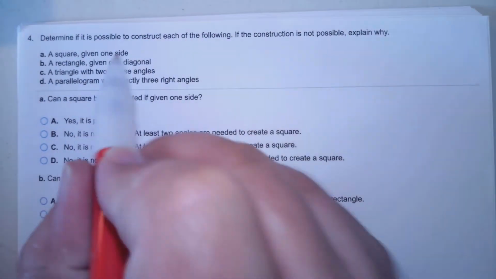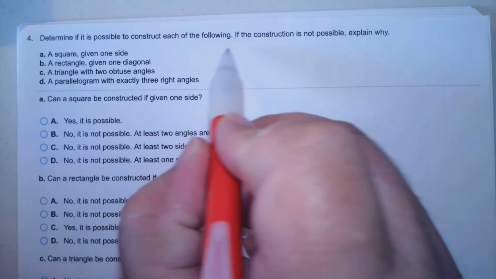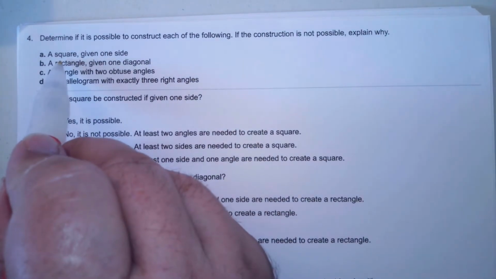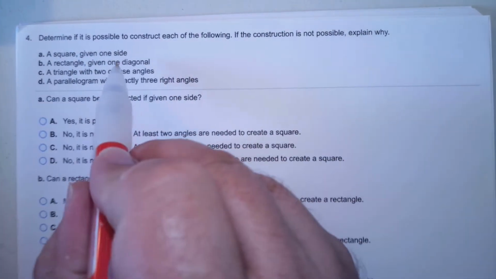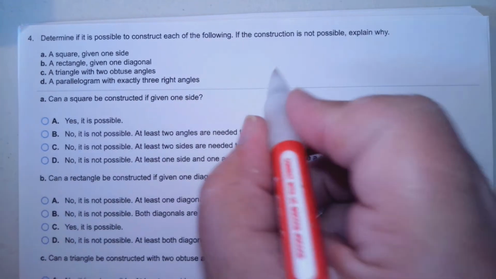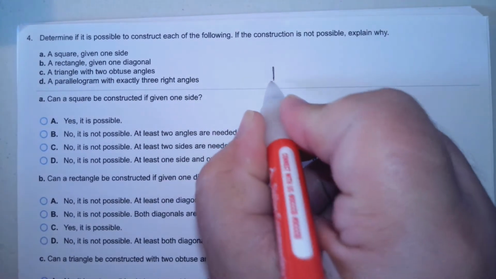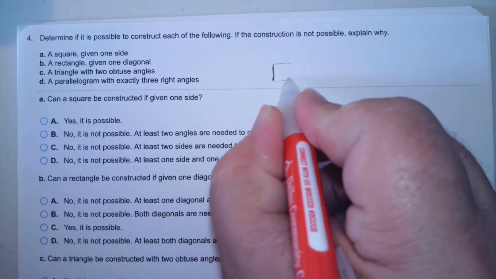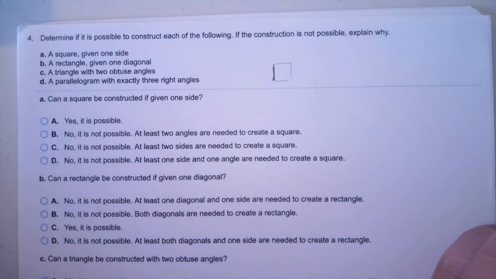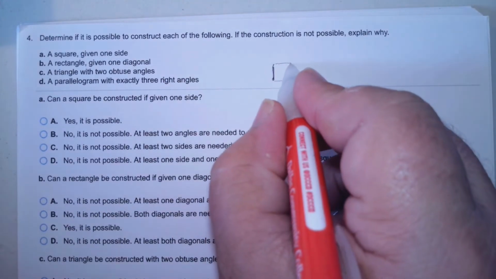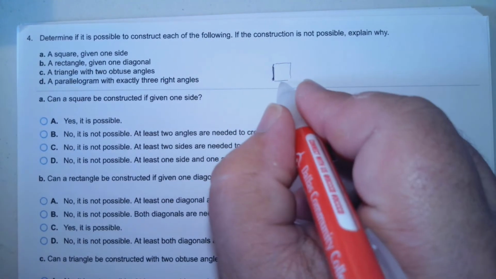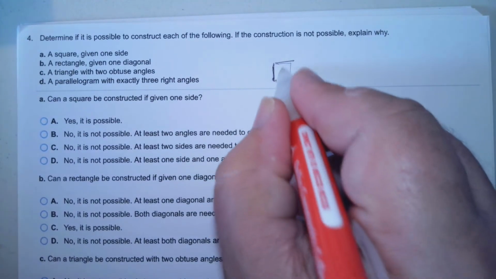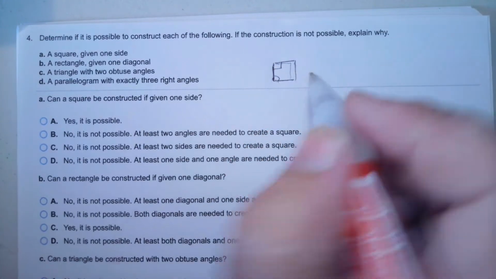Number 4. Determine, if possible, how to construct each of the following. If the construction is not possible, explain why. A square given one side. If I give you one side, can you construct a square? Well, yes, we already learned how to draw perpendicular lines. So we draw a perpendicular line here. We can measure this. We have those perpendicular lines. We connect those. So yes, it's possible.